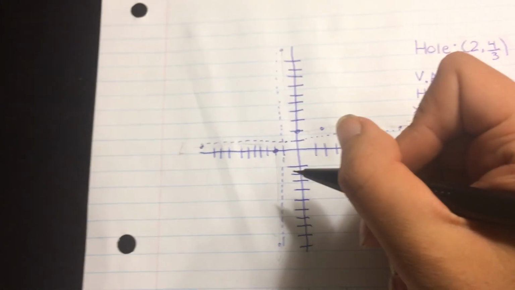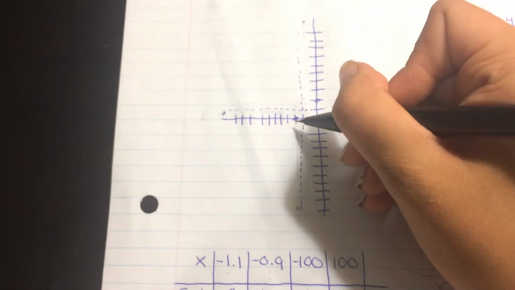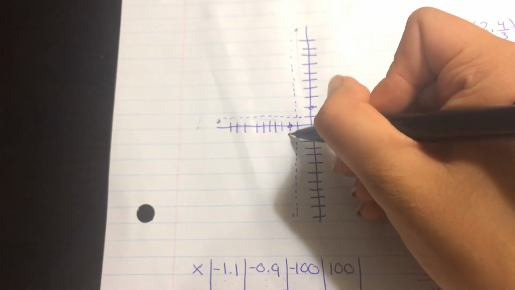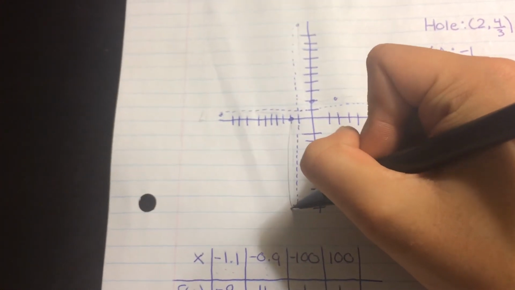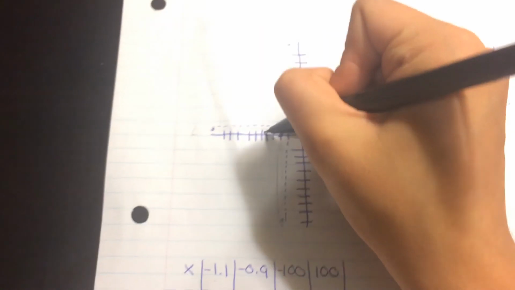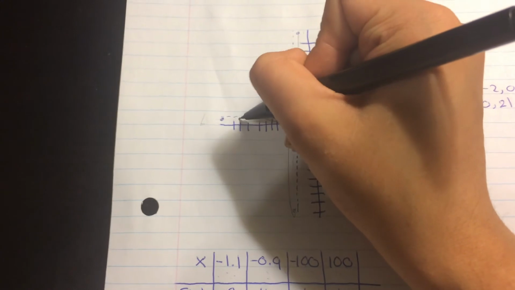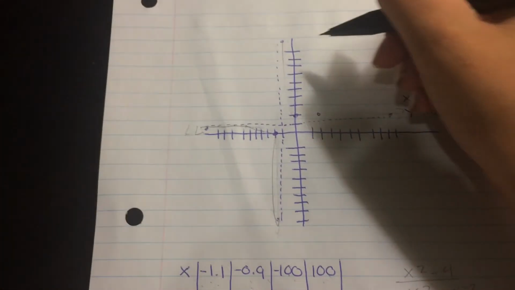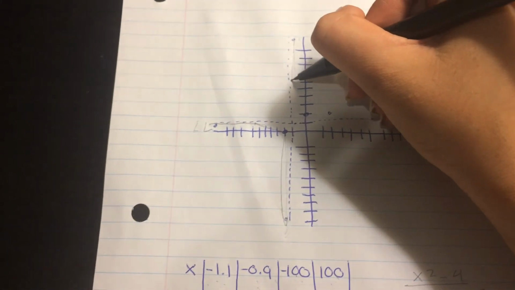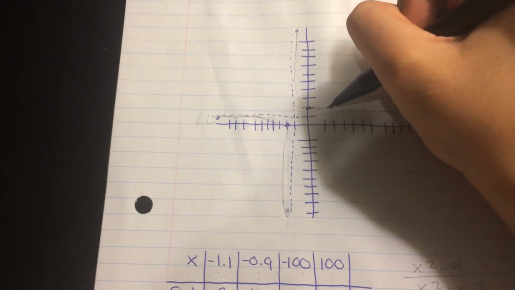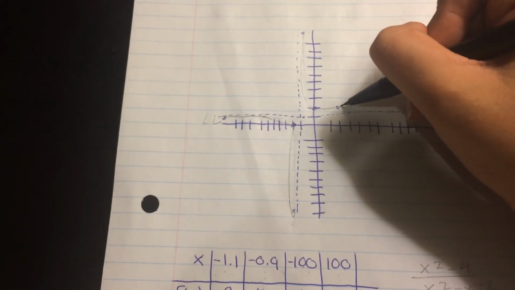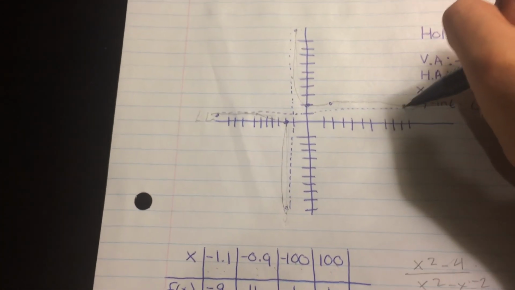And now all you've got to do is draw your line and make sure you're not touching the asymptotes. You want to do your best. And same over here, you want to go as smoothly as you can. You don't want to go over your hole. Pick up your pencil like so. There you go, you're done.